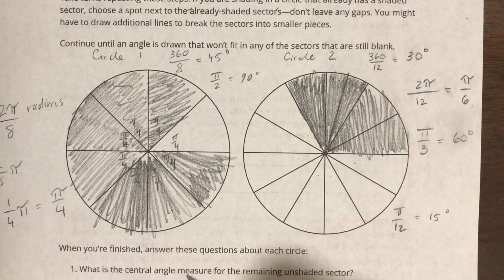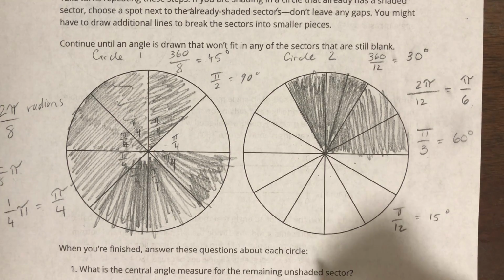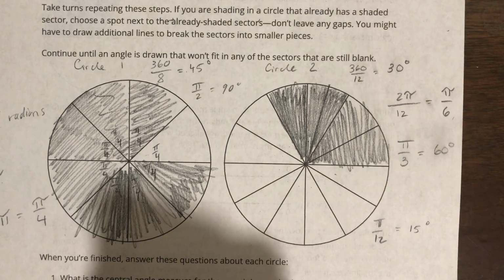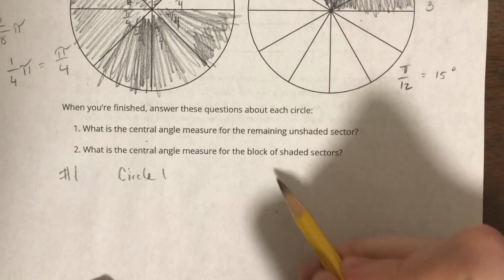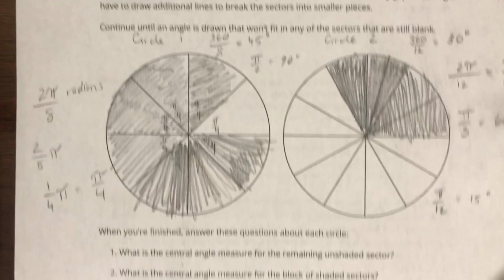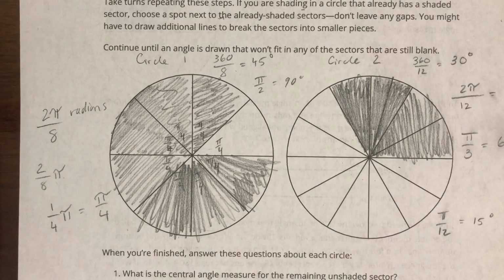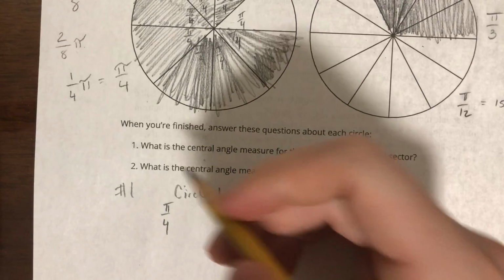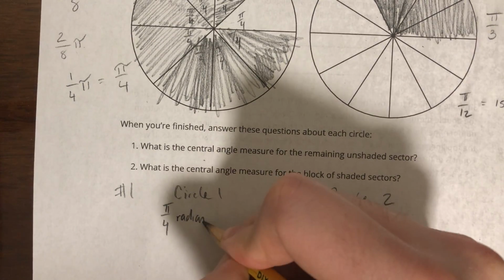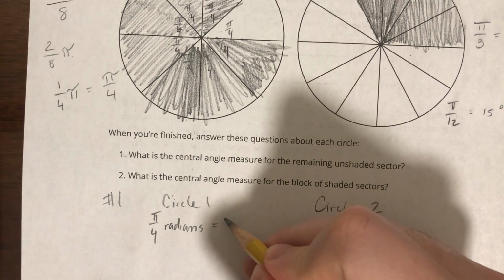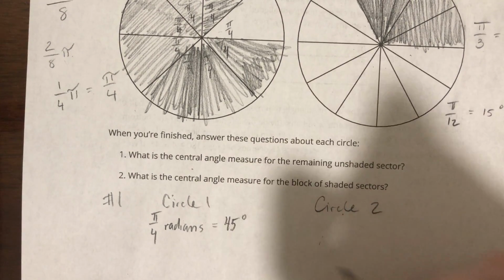Okay, what is the central angle measure for the remaining unshaded sector? So let's do that for both. For circle 1, let's do this. It'll be question number 1 down here. Circle 1 and circle 2. So they want unshaded. So if we look at this first circle 1 up here, what is that central angle measure? Well, we know it's pi over 4 radians. But what is that in degrees? And hopefully at this point, pi over 4 should just jump in your head to be 45 degrees.